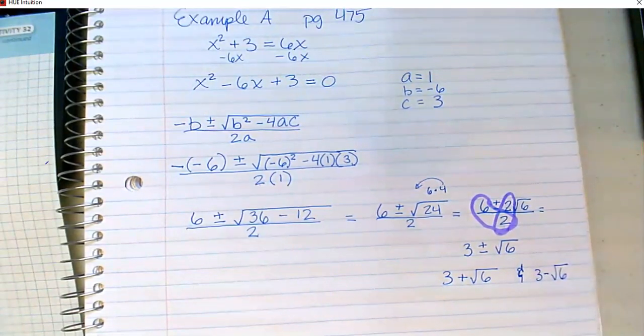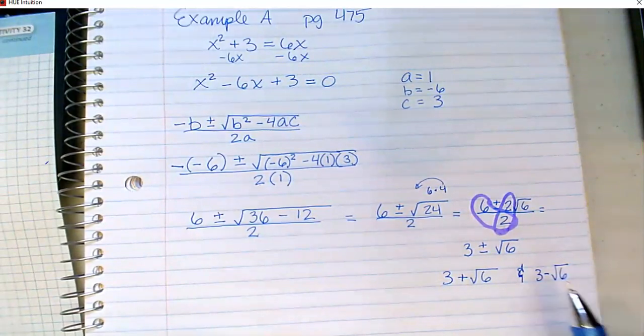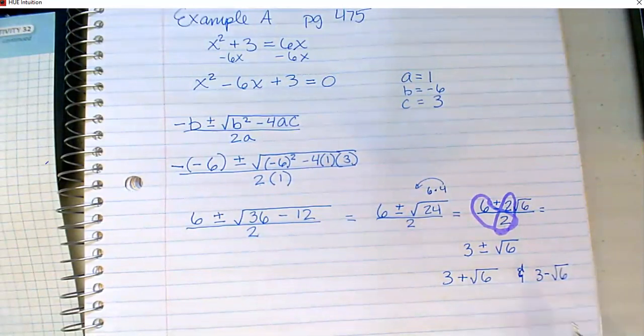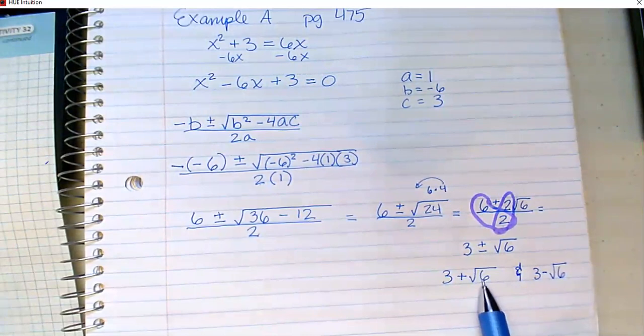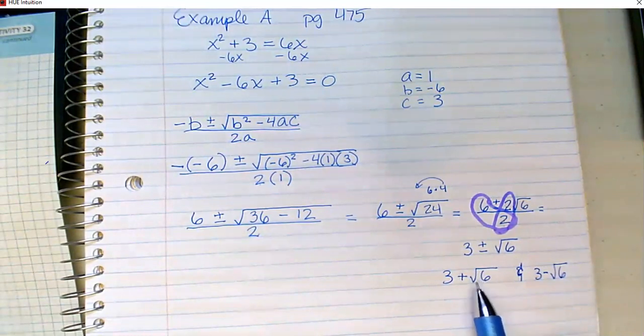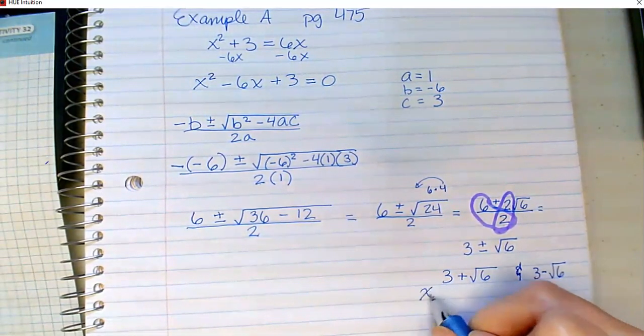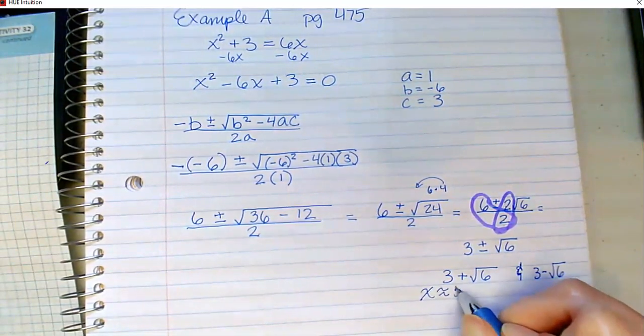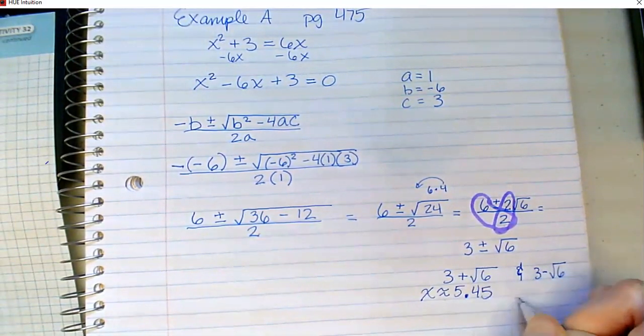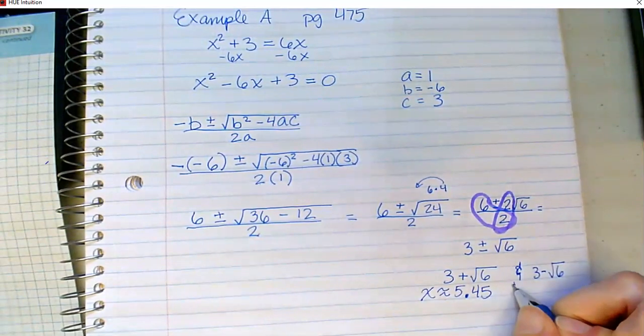You can plug both of those into your calculator, and it'll spit out the answers for you. For this first one, the square root of 6 is about 2.4 or something like that. So if you add 2.4 to 3, x is approximately 5.45, and this is what it tells you on your sheet as well.